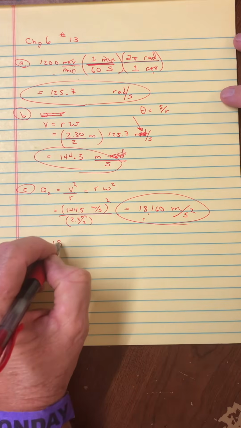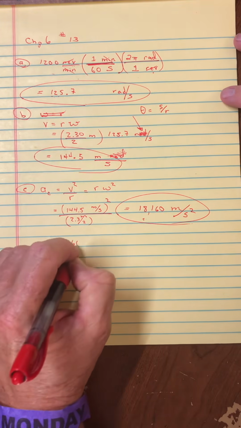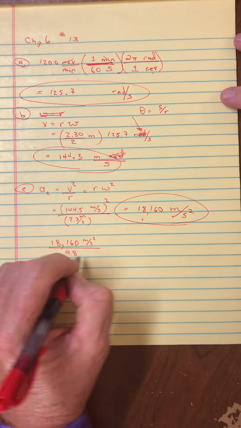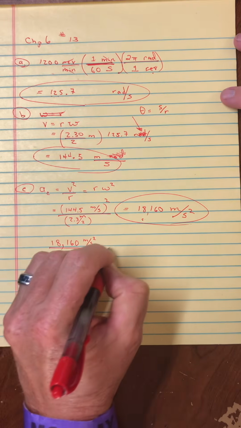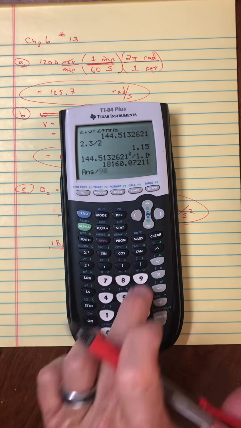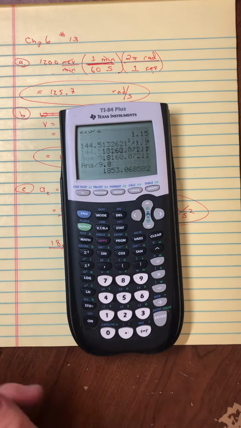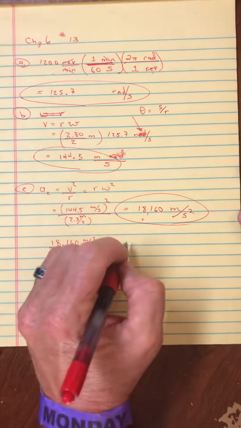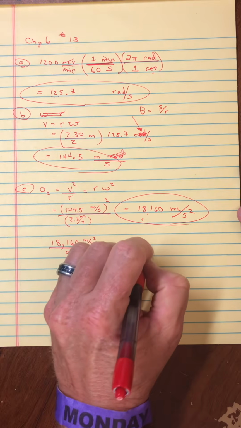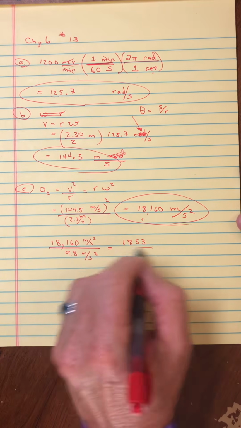Now, the other half of this question said divide it by g. And I guess they didn't explicitly say divide it, but they say convert into multiples of g. In other words, how many times bigger is it than g? So that's why I'm choosing to divide it by g. And so this is about 1,853 times bigger.